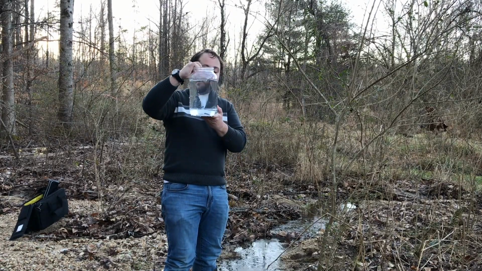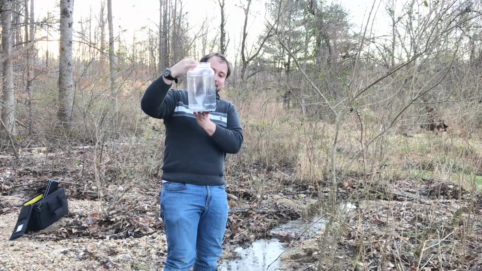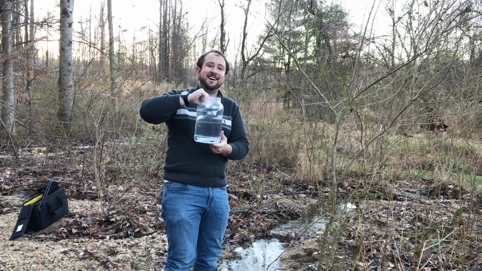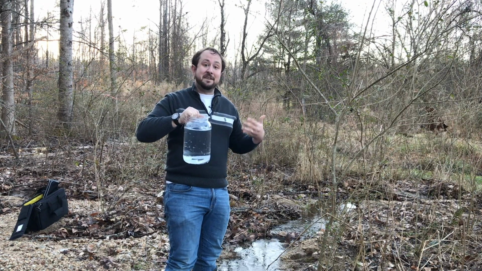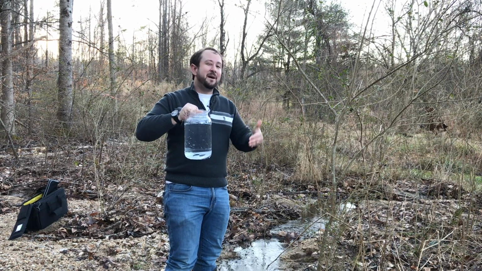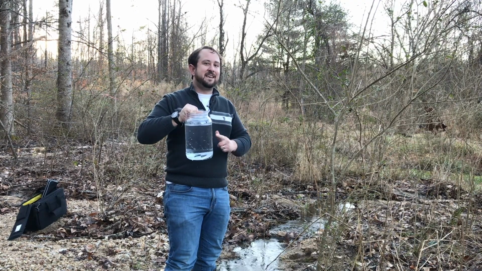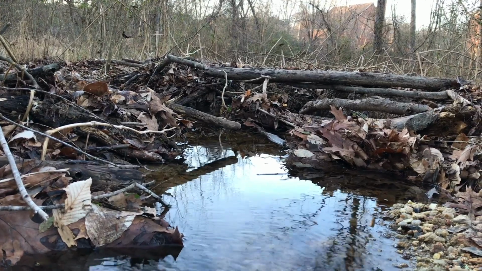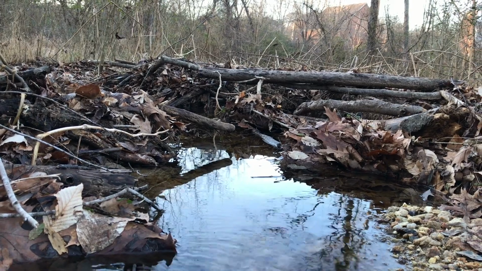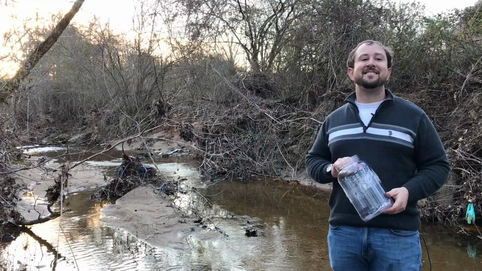Now you can see that the water is pretty clear. That's a really good sign that this stream is healthy and that we aren't seeing lots of pollution. We'll dry it out and take that total suspended solids test later on and double check. So this is our first stream sample.